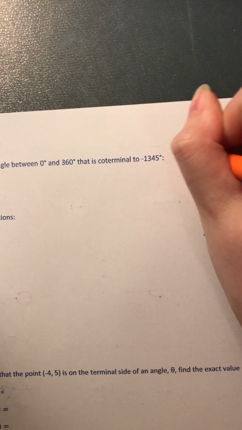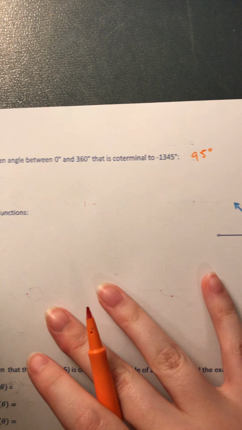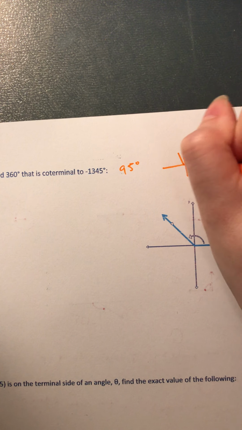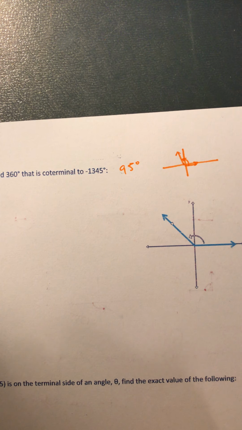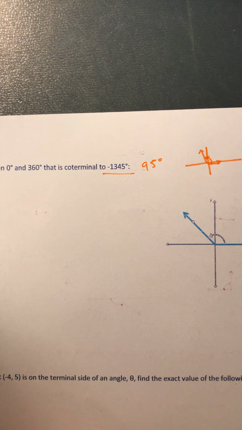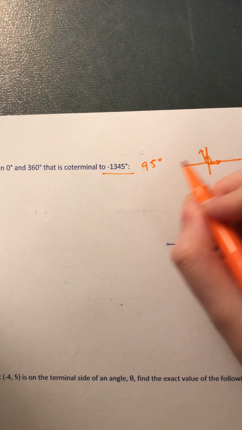Now, why might we care about the coterminal angle between 0 and 360? Well, those are the ones that are the most obvious to us, right? We know best what 95 degrees looks like. Here's 90, 95 would be about right there. So the reason why we use coterminals is because a lot of times they will give us this big one, and we want to know, okay, well, if I want to graph that on a coordinate plane, where does that terminal side really live? Oh, 95 degrees.